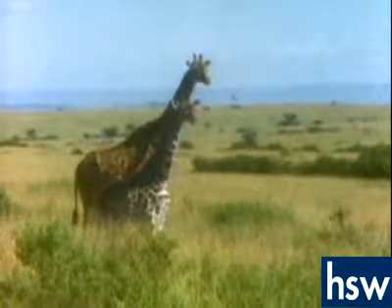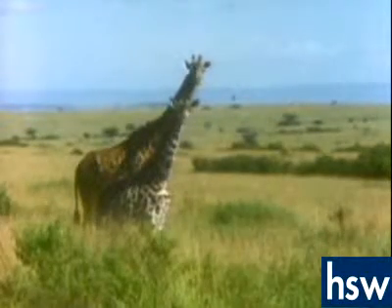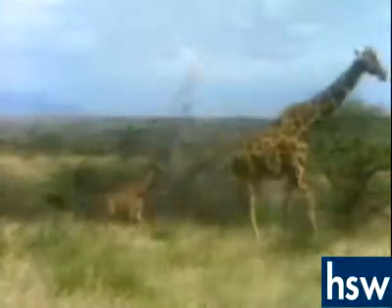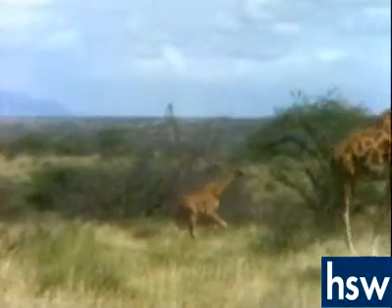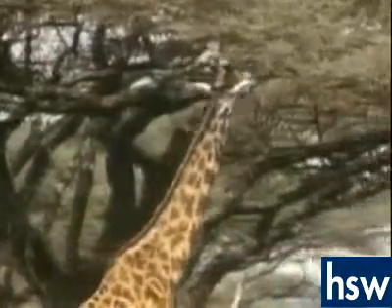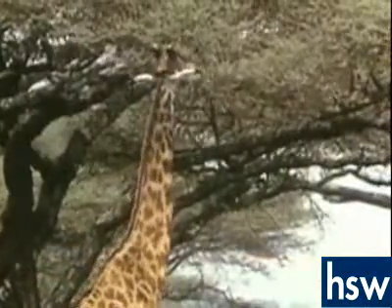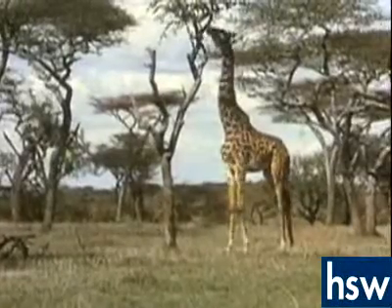Darwin called this natural selection. Over many generations, natural selection favors genetic traits best suited for survival in a specific environment. Species change.